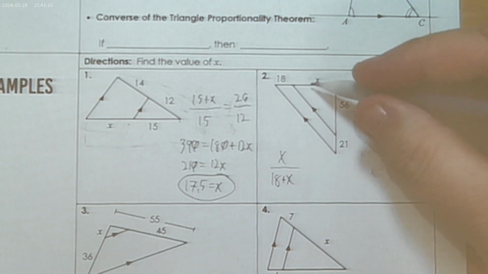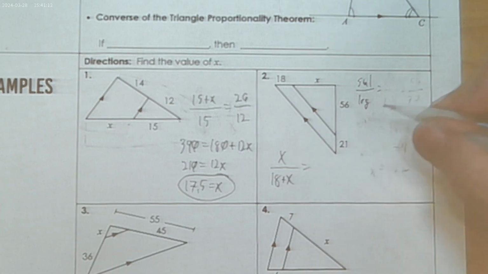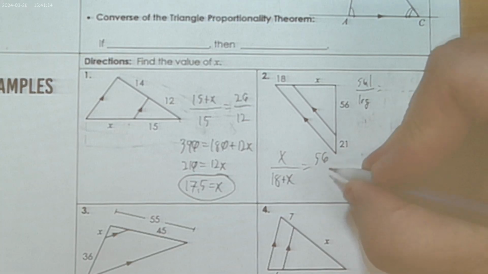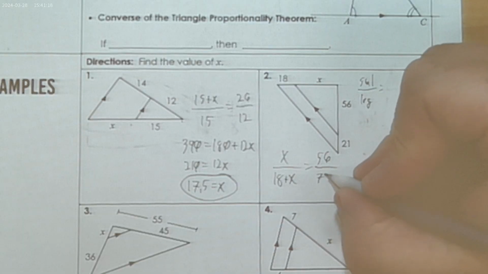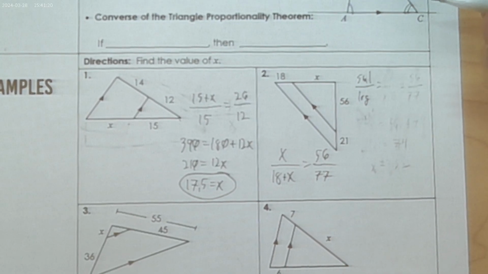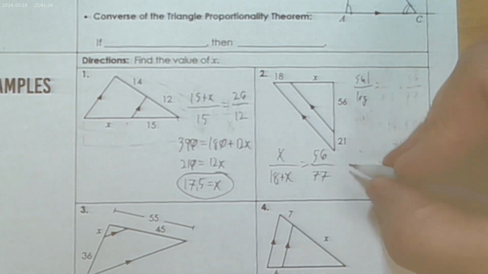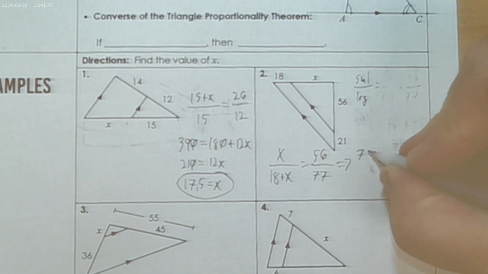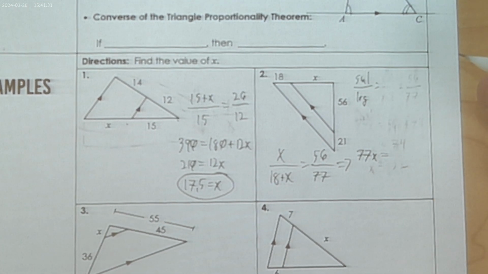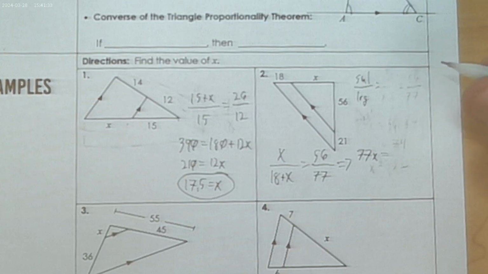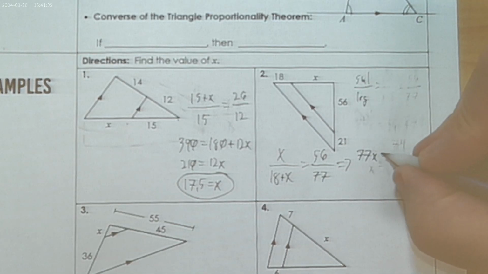So small to large is x, and 18 plus x is the same as the small one, 56, is to 56 plus 21, which is 77. I think this is what I did different. So that gives me 77x equals 56 times 18. Okay, I think I'm on the right track now.